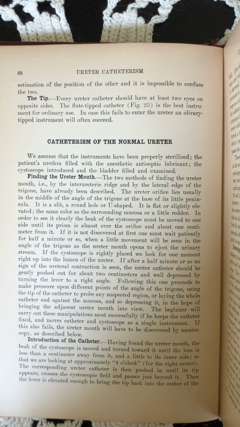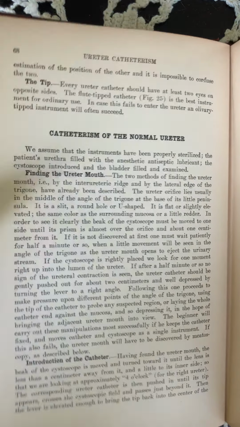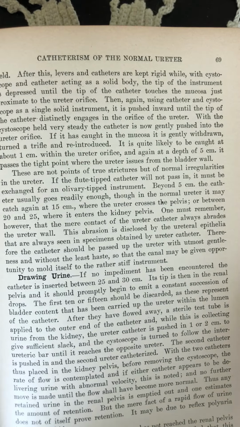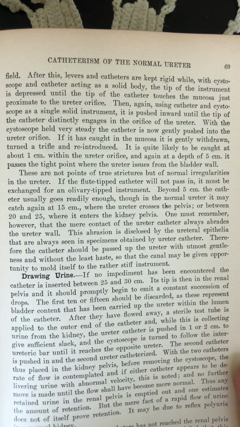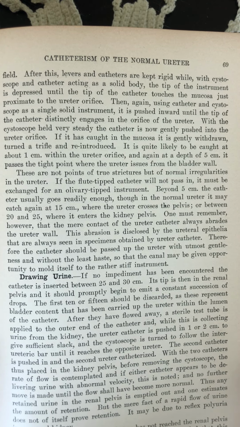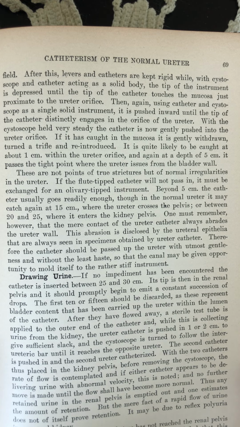The corresponding ureter catheter is then pushed in until its tip appears, crosses the cystoscopic field, and passes just beyond it. Then the lever is elevated enough to bring the tip back into the center of the field. After this, levers and catheters are kept rigid while, with cystoscope and catheter acting as a solid body, the tip of the instrument is depressed until the tip of the catheter touches the mucosa just proximate to the ureter orifice.